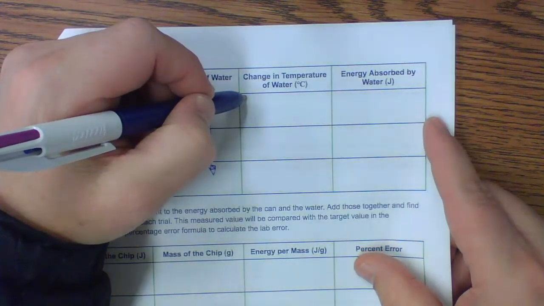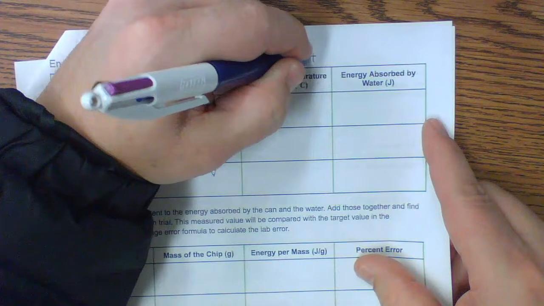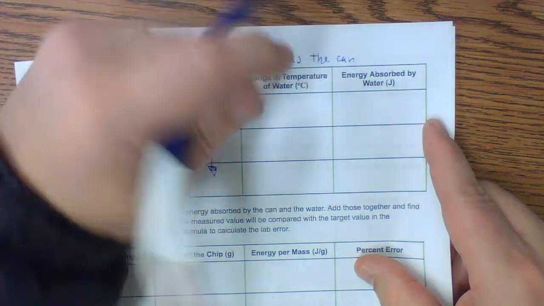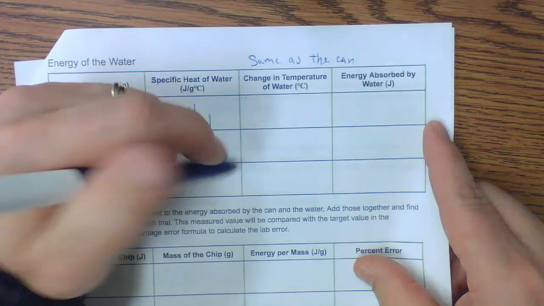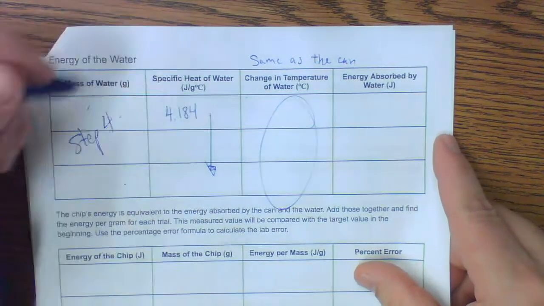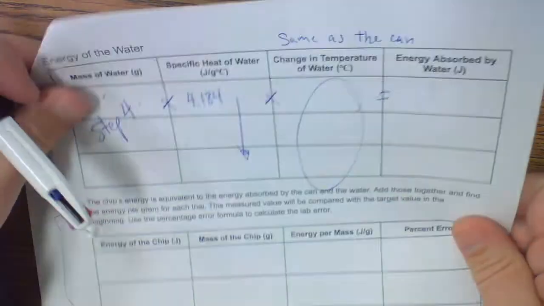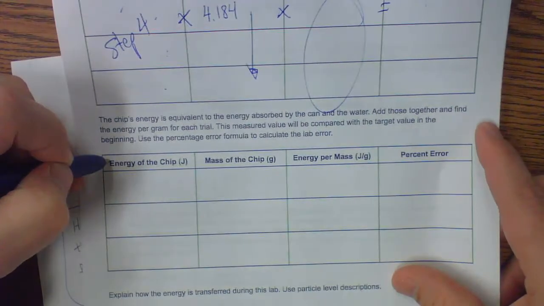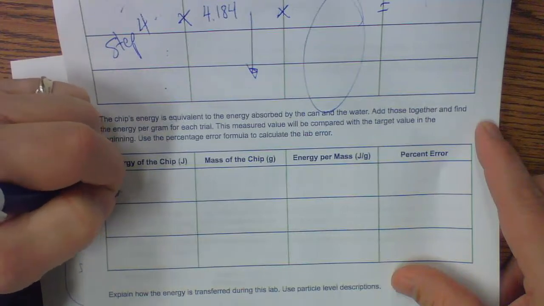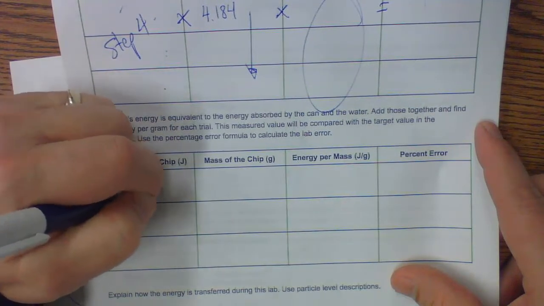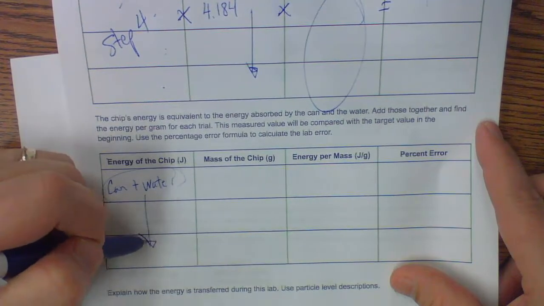The change in temperature is going to be the same as the can. So the can's change in temperature and the water's change in temperature are always the same. So we'll be able to look those up from our other part. And again, it's just times these together to get our energy. When we want to get the energy that the chip had, we're going to take the energy of the can plus the water, which makes the energy of the chip. So that's how we'll find these values here.